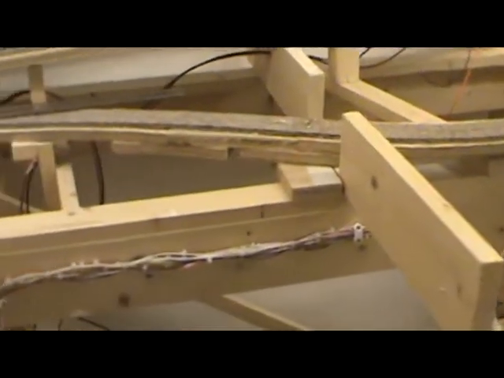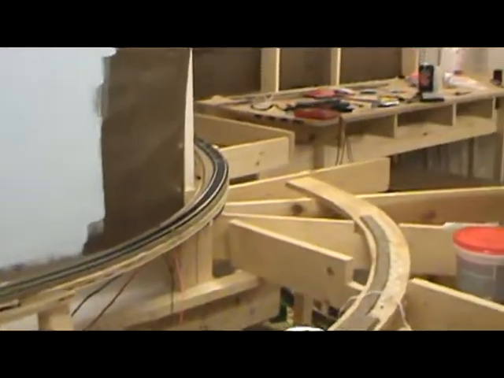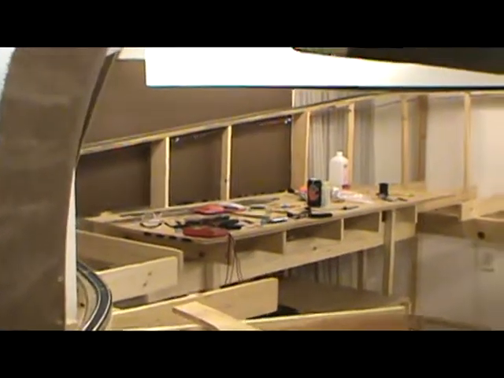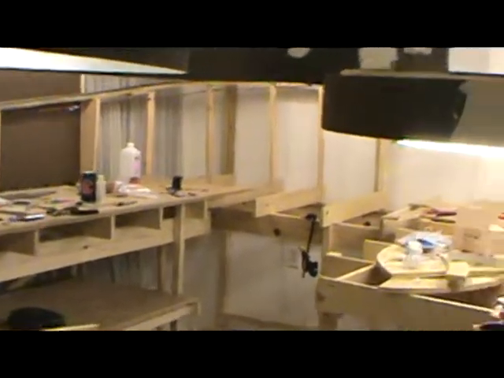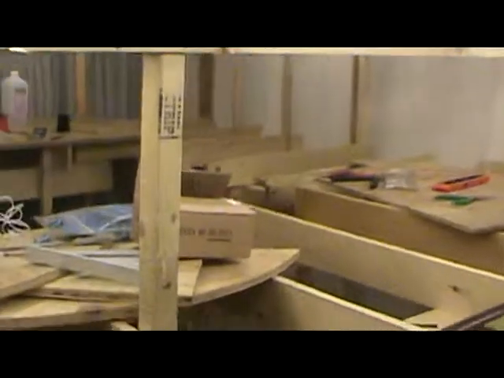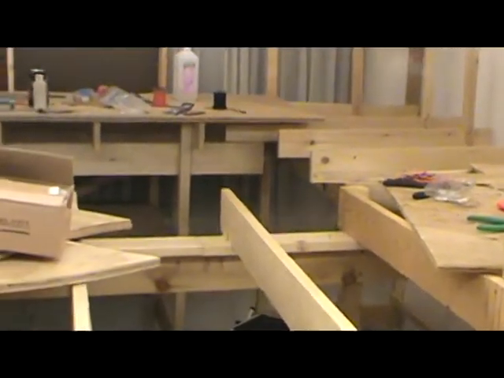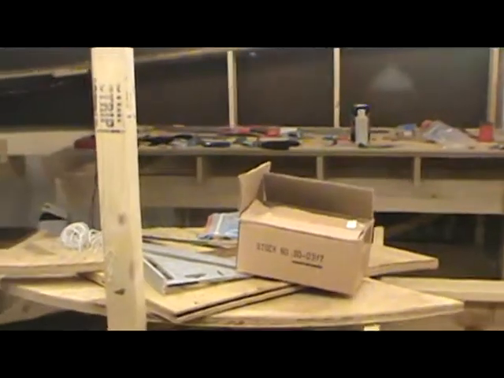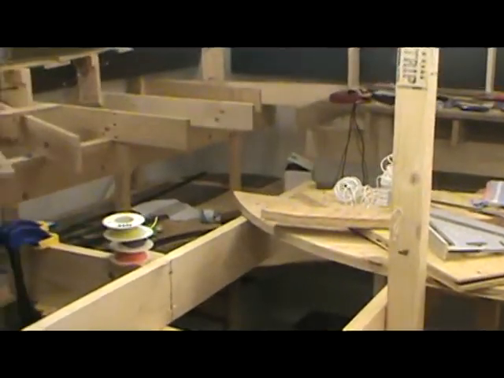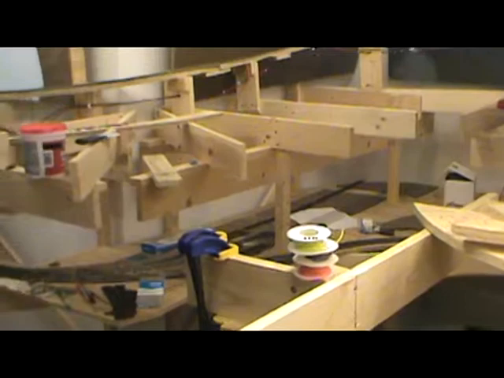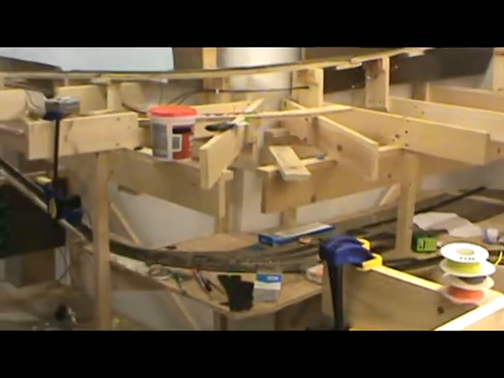So the main thing we're doing here, at least to help anybody out, is wiring for Digitrax primarily. I also wired it with signaling. The signal system is using SIC-24 cards made by Team Digital, I believe.